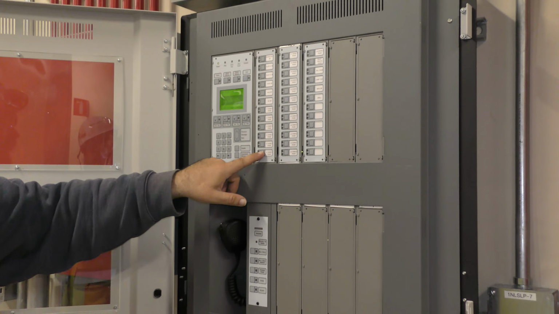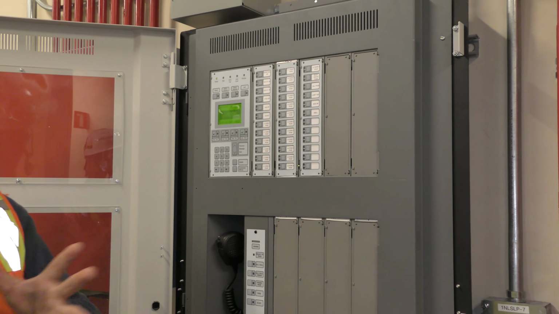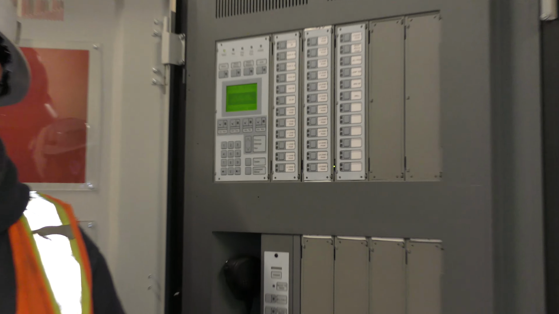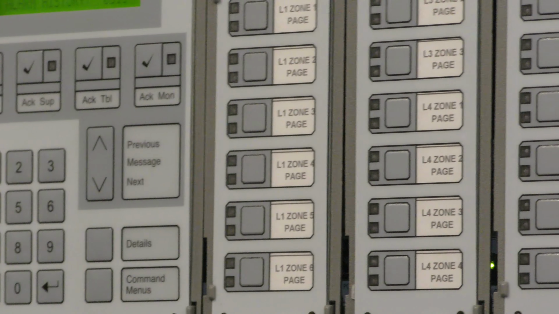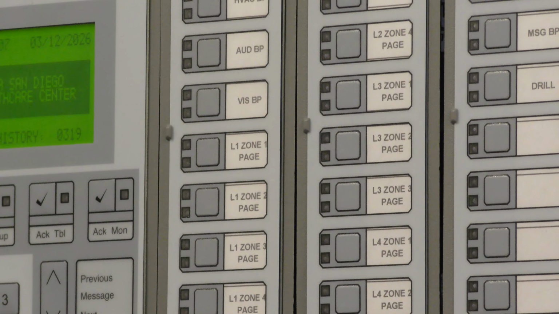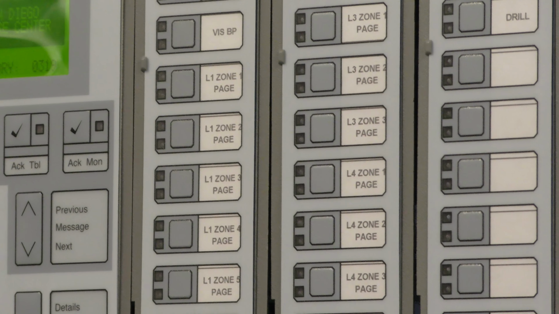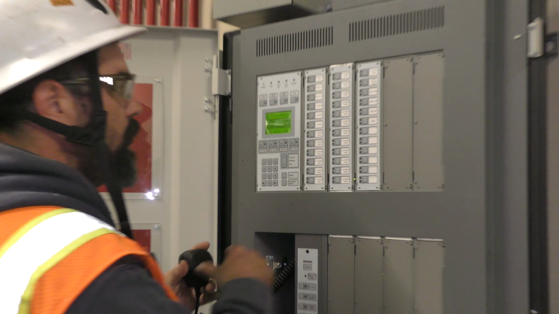So we have our zone 6 page, L1 zone 6, L1 zone 5. It would be able to specifically page that zone right there. If you were to pick up the mic, hit floor 1, zone 6, key the mic and then talk through it, it would only play on the speakers for zone 6. Could you just demonstrate an all page in a zone and give a test message or something?